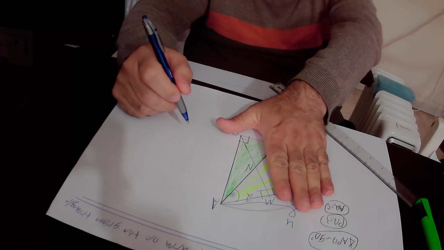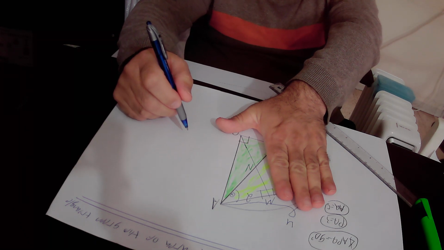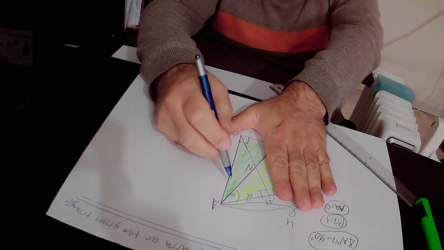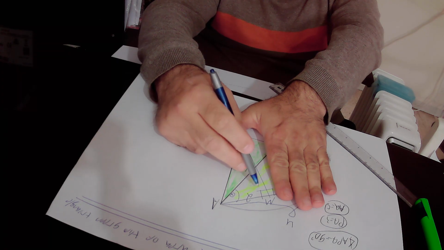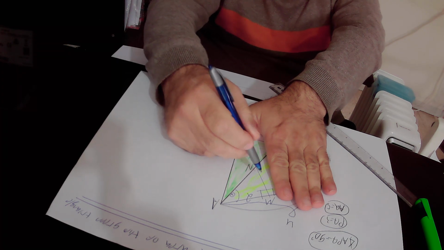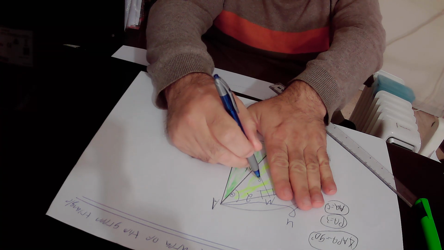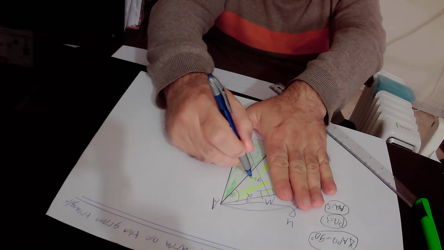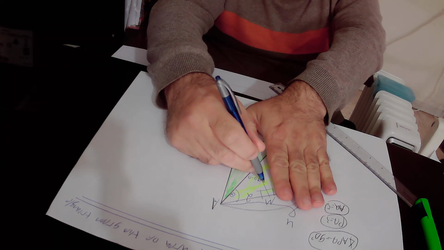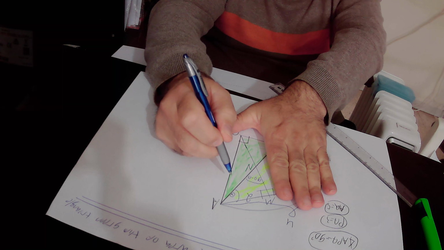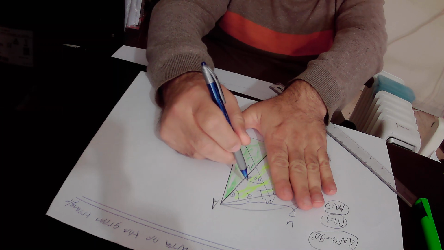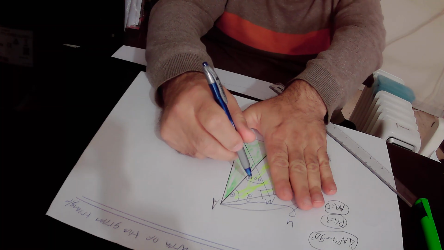So if you focus on the light yellow small triangle MNA, this angle equals theta, this angle equals 90 degrees, therefore the missing angle must be equal to 90 degrees minus theta. Why? Because 90 degrees minus theta plus theta is 90 degrees, and 90 degrees plus 90 degrees is 180 degrees, that is the sum of the angles in any triangle.